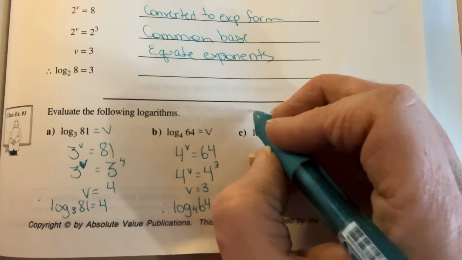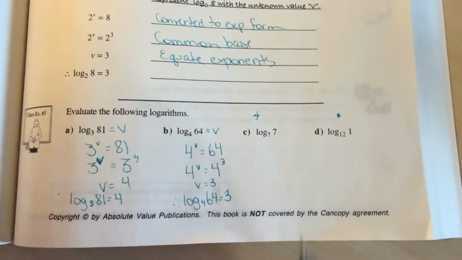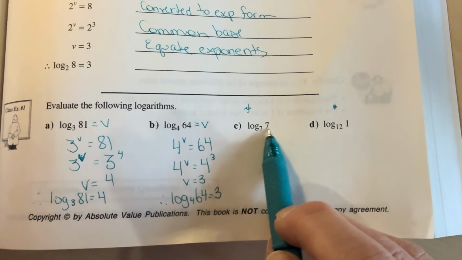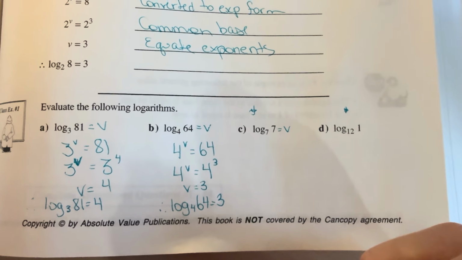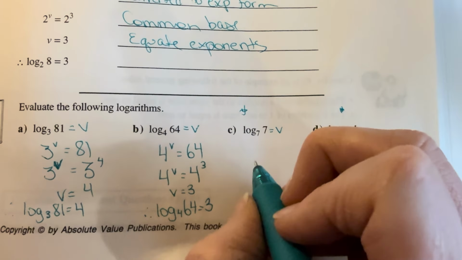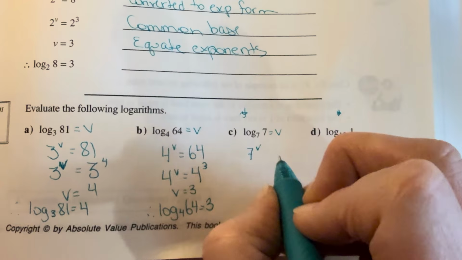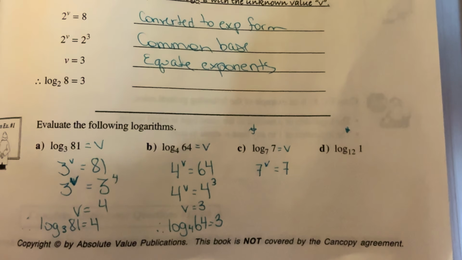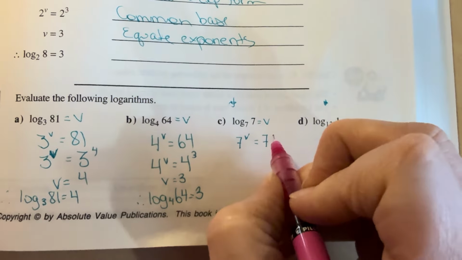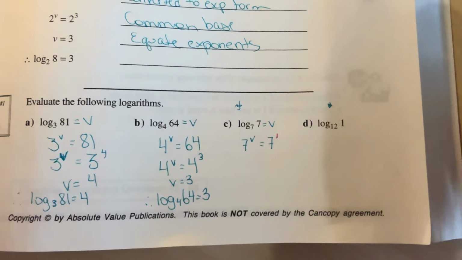Next one. Okay, so these are some special cases here. Whenever we have the base and the argument the same, the same thing is going to happen. So let's walk through this one. 7 raised to the power of v is equal to 7. Okay, and then writing that as the same power, well, that's equal to 1, right?